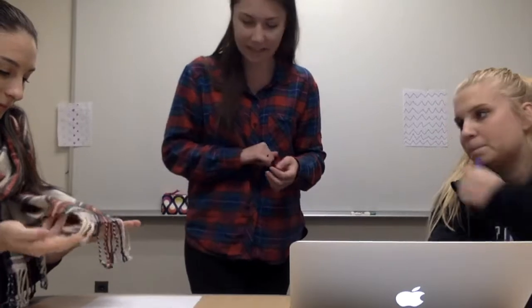So, what are some things that you guys have seen that have some patterns on? Is Brooke's scarf a pattern? Yeah, Brooke's scarf is a pattern. Your shirt's a pattern. Good job. So what sort of things are in Brooke's scarf that we can look at? Stripes. There's stripes in there. And also, lots of stripes. Yeah, and I see some repeating colors and things like that.